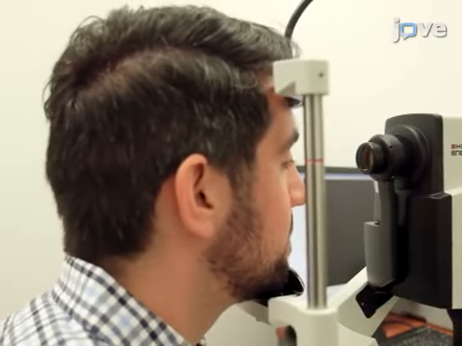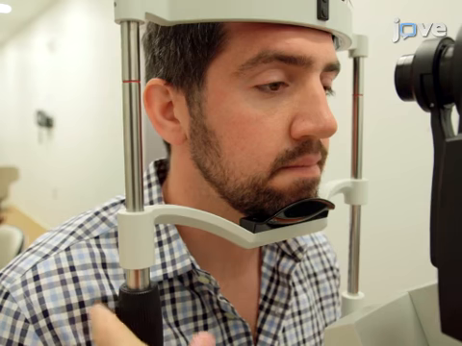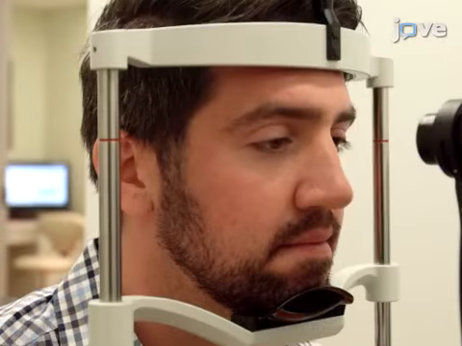Properly position the patient on the CSLO with chin resting on the chin rest, forehead placed against the forehead rest, and lateral canthi properly aligned with the indicators.